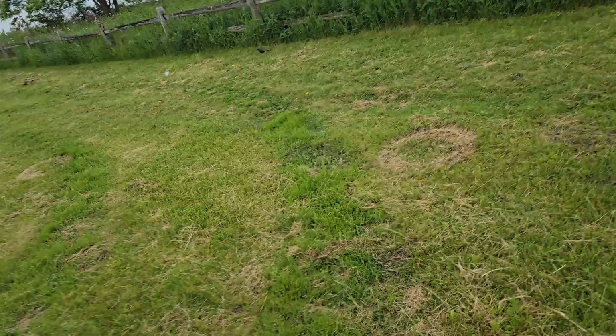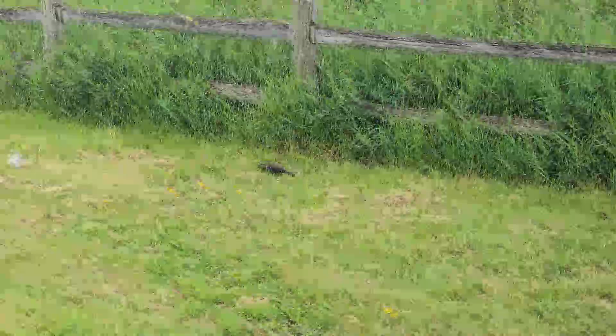Also, bird. Bird. He's enjoying all the worms.